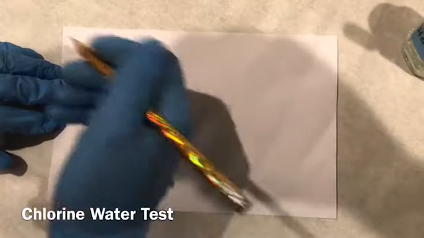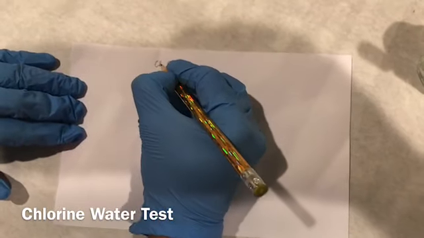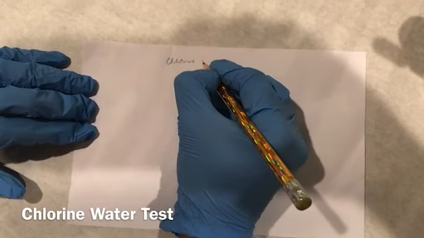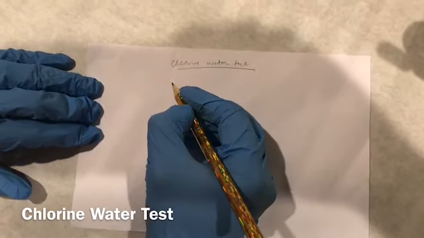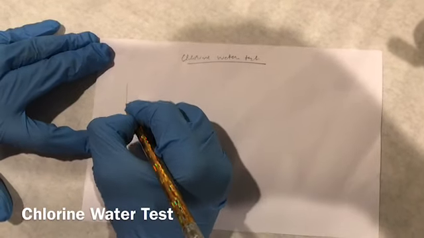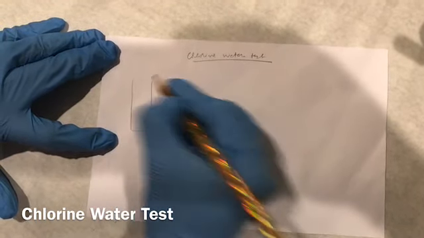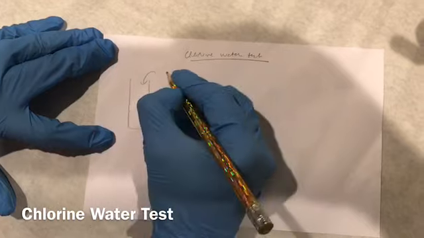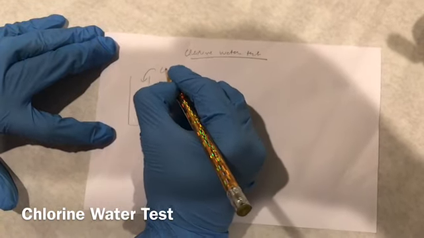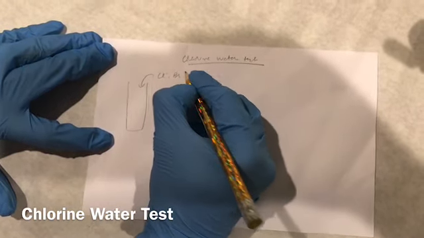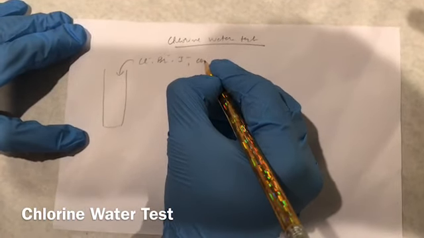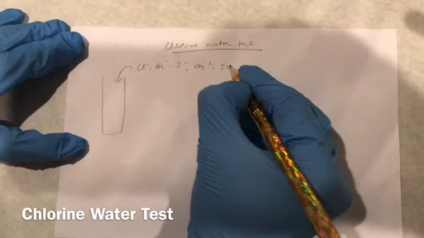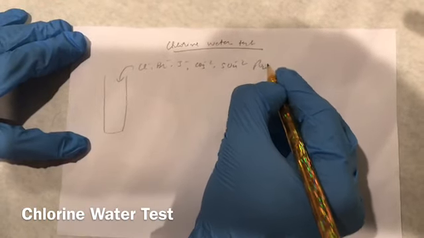So let me explain what happens in the chlorine water test. You just saw I added hexane into the test tube. So let's say this is the test tube. I added here solutions of the chloride ion, bromide ion, iodide ion, and carbonate, sulfate, phosphate.